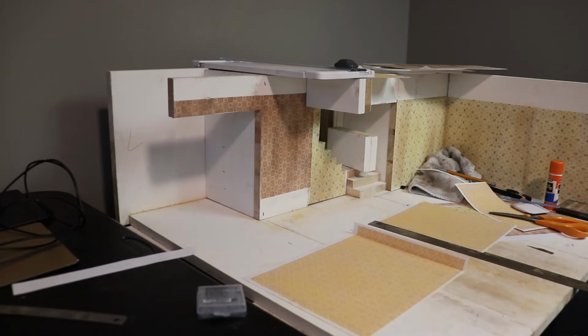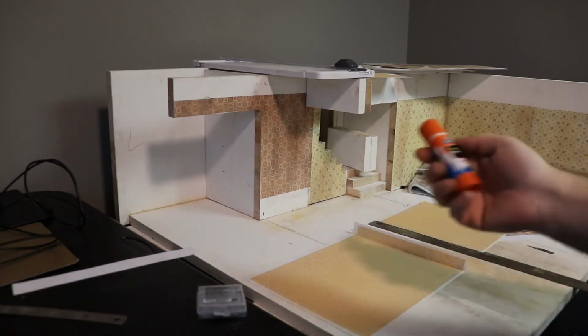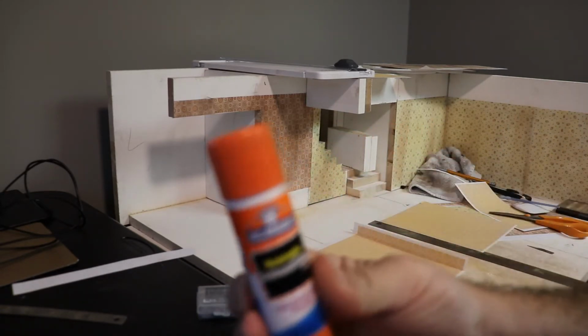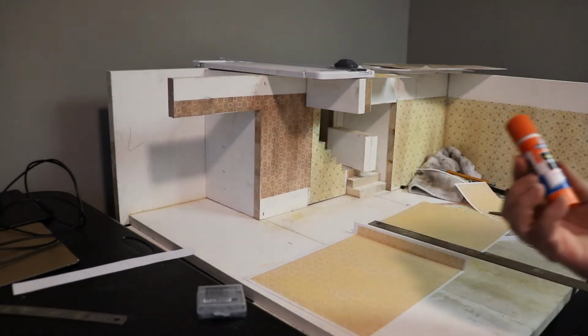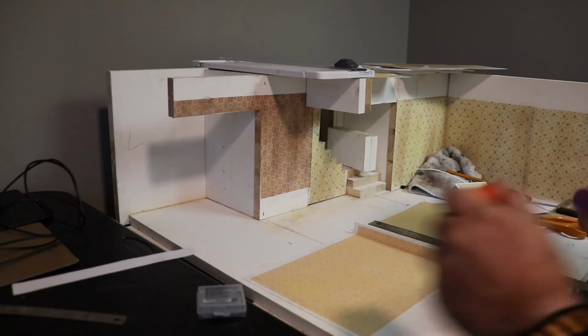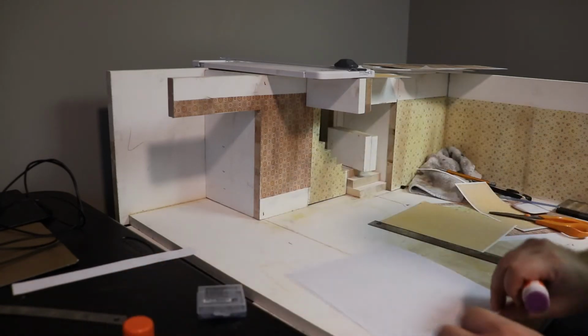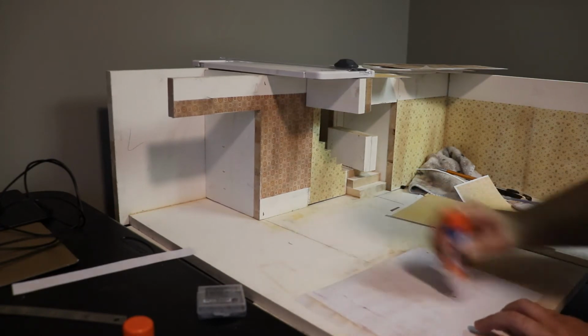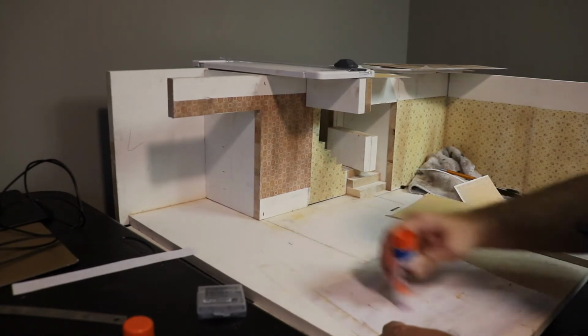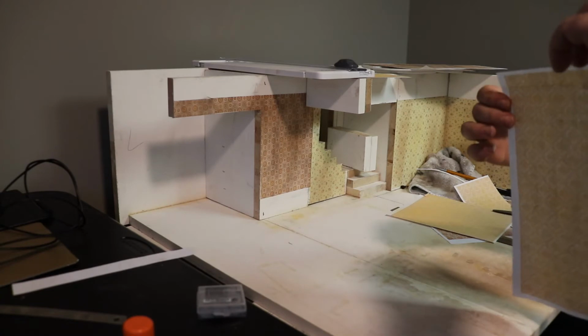Because this is just standard white copy paper, I had to be really careful which adhesive I decided to go with. So I didn't want to use anything that was too watery or too runny because I didn't want it to wrinkle the paper on me. So in the end, I ended up using Elmer's washable school glue stick. It's just a regular purple glue stick. I applied that very liberally to the back, and that seemed to work really well.